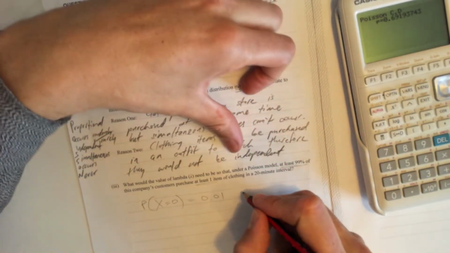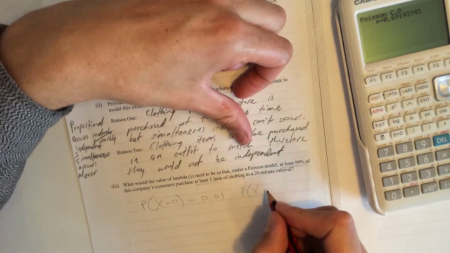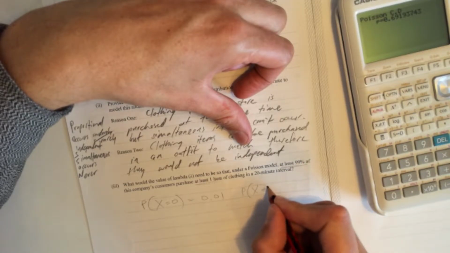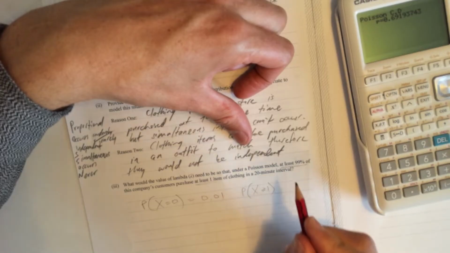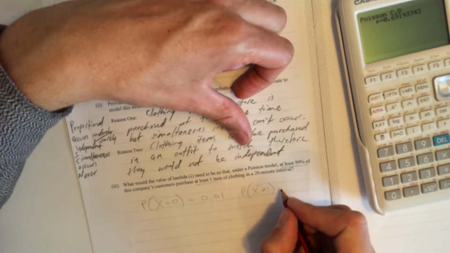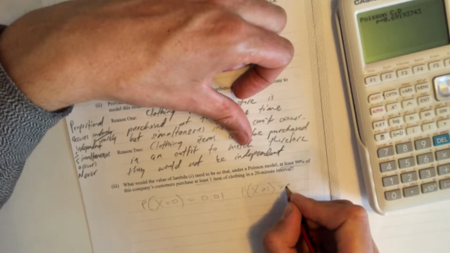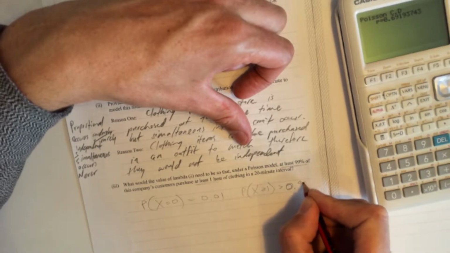Let me just get my head around it. So we're looking at P(X ≥ 1), at least one item of clothing, is at least 99%. So this is bigger than 0.99.